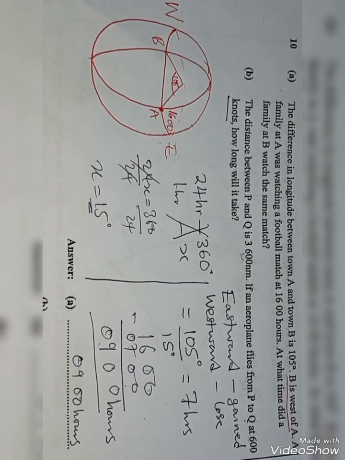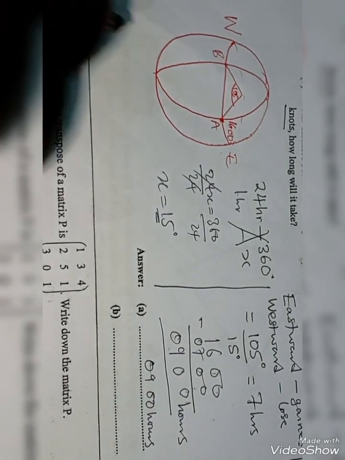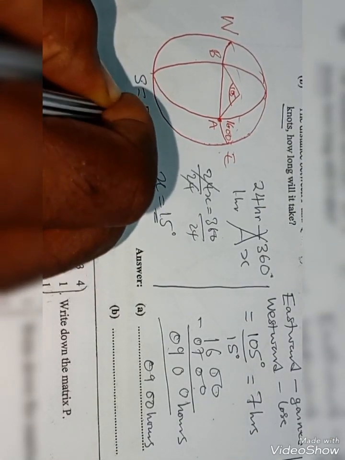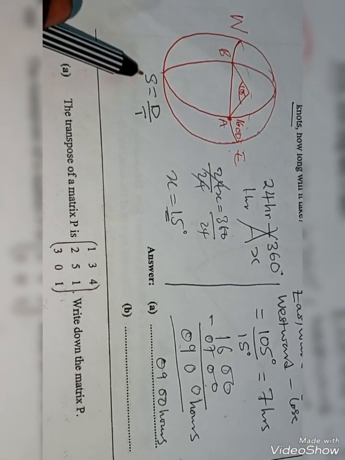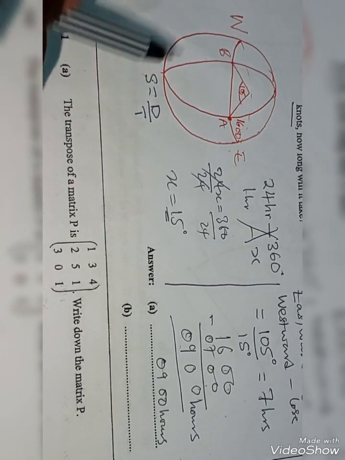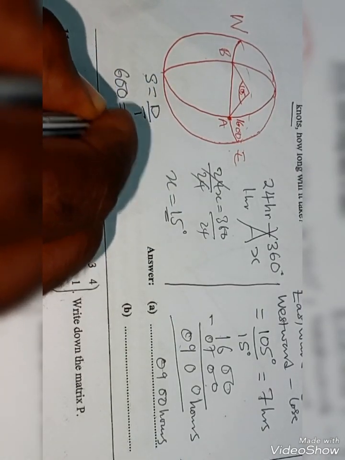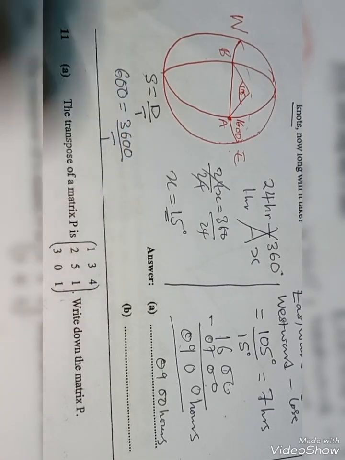So, how long will it take? We have been given distance and we've been given speed, so I'll use the formula: speed is equal to distance divided by time taken. Speed is 600, distance is 3,600 nautical miles, divided by time.